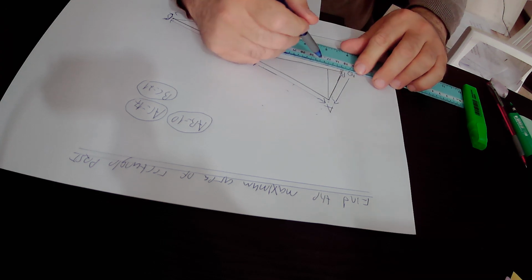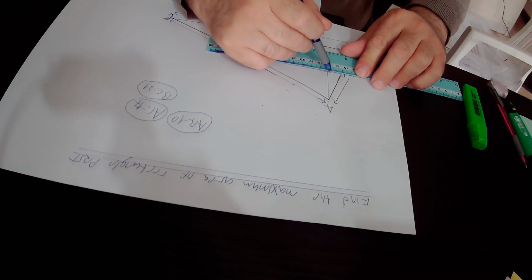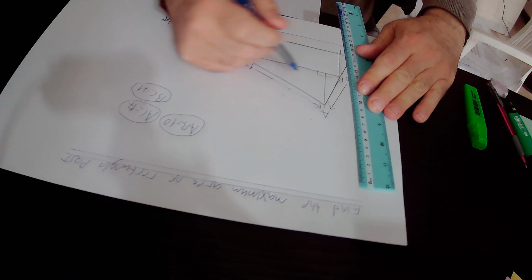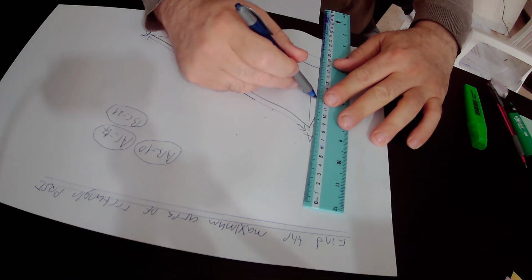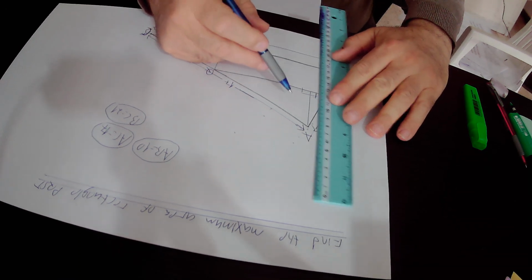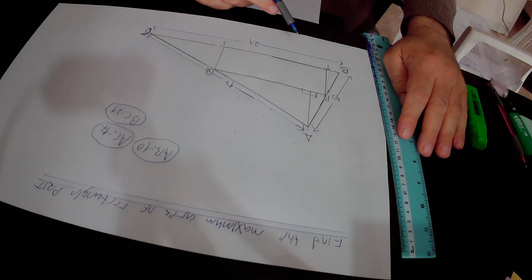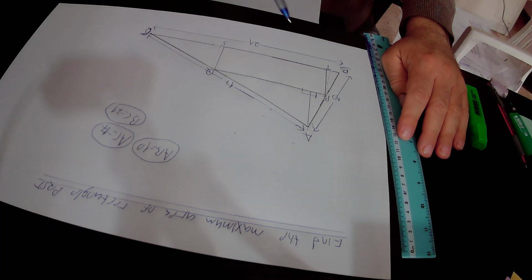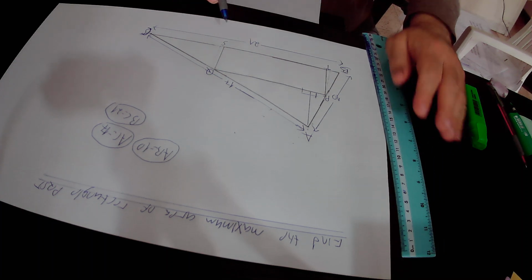So this angle equals 90 degrees, and this angle also equals 90 degrees according to our construction. We will extend the perpendicular from point A on PQ until it touches side BC.